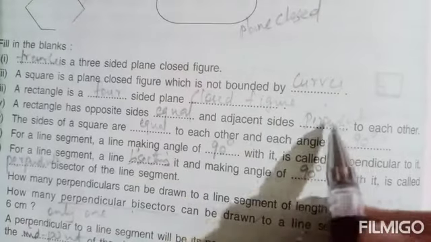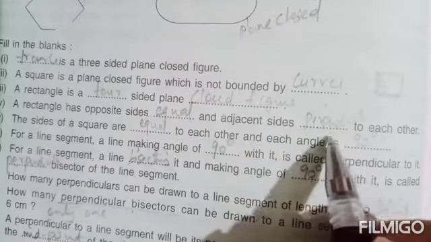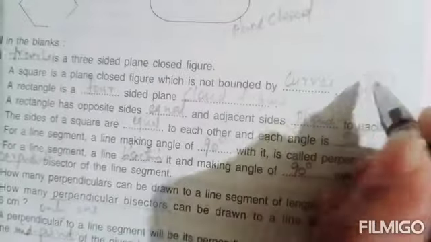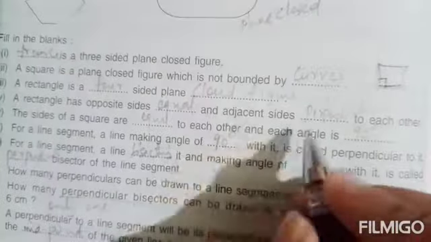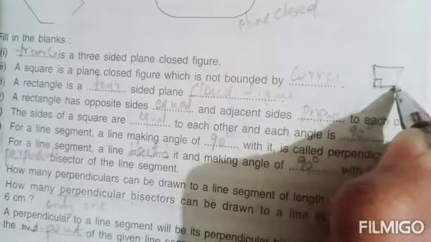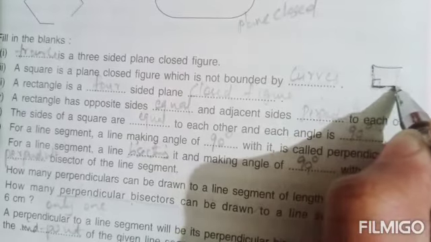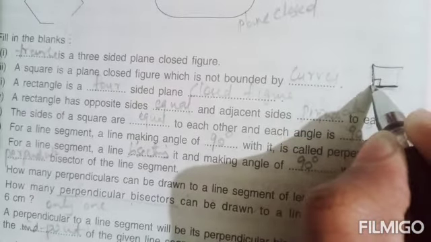So 90 degree means we can say they are perpendicular to each other. Adjacent sides are perpendicular to each other in a rectangle. Okay, now adjacent sides means the sides which are like this, sides which lie close to each other.